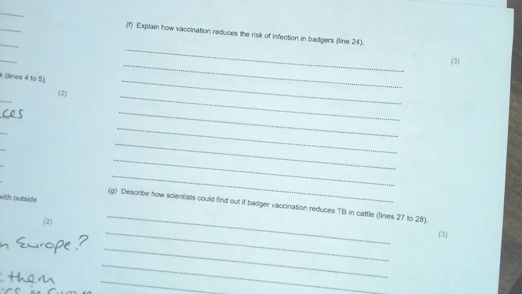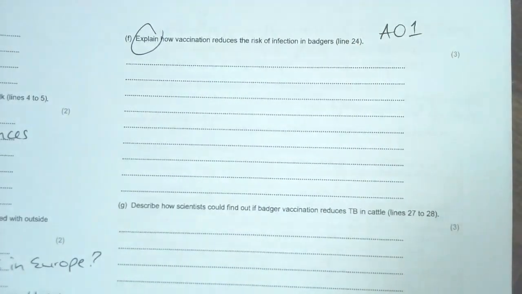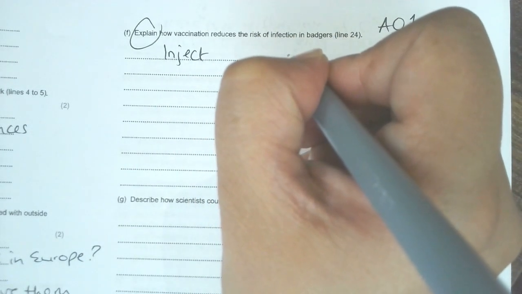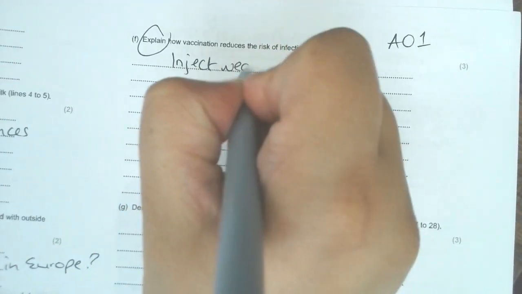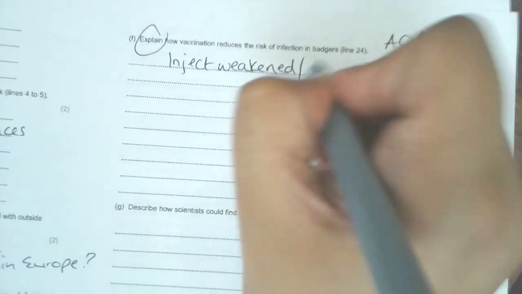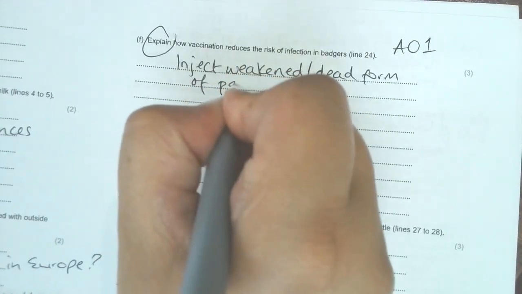Okie dokies, right. So it says explain how vaccination reduces the risk of infection in badgers. This is your unit 2. I know it says explain, but it is AO1, memorizing. Okay, vaccines. First of all, you inject what form of pathogen? Any question about vaccinations, especially if it's explaining how vaccinations work, the answer always follows the same structure. So you can just memorize it. Okay, so inject weakened or dead form version of pathogen.